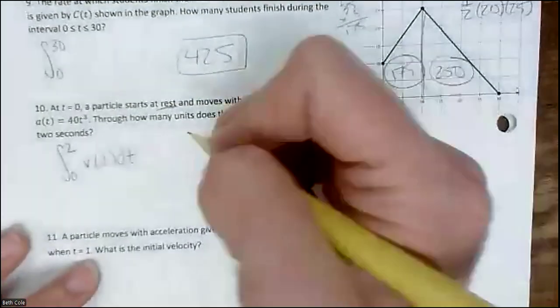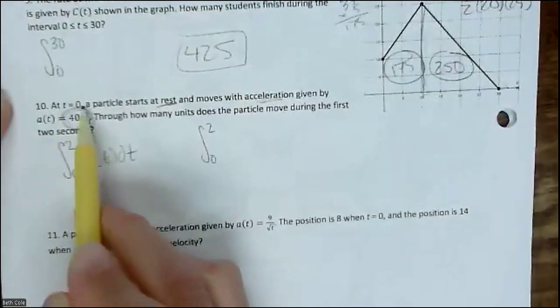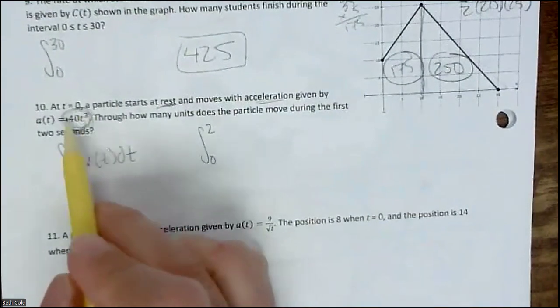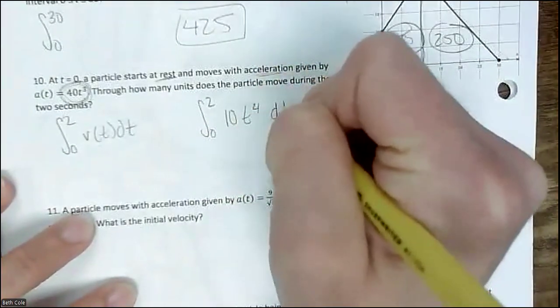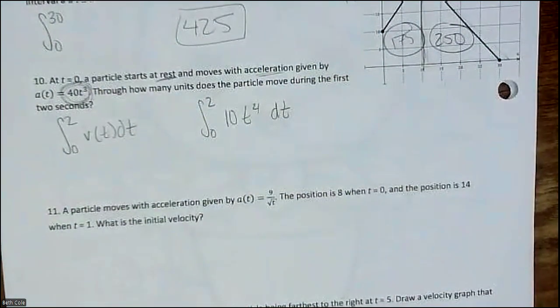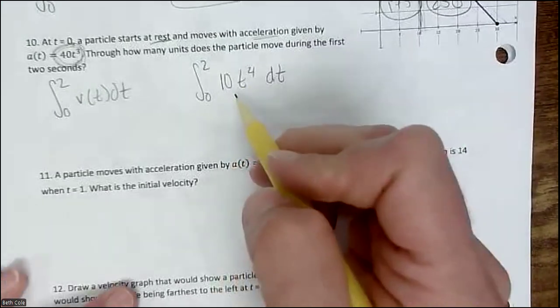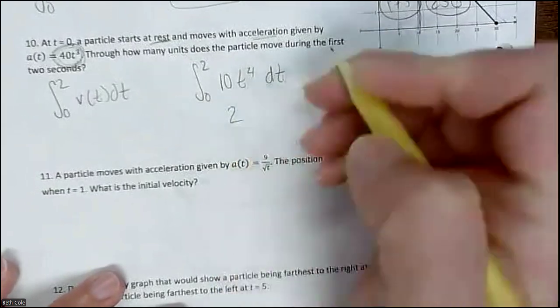Go us, all right? What is our velocity? If you do the antiderivative of this, that'll take you backwards to velocity. I need a function that if I did the derivative, I would get 40t. Perfect. Good job. Now you're going to do another antiderivative. It feels like we just did that. Yeah, you're trying to get from acceleration all the way back to position. So you are going to do it again. I need another antiderivative. 2t to the 5th.